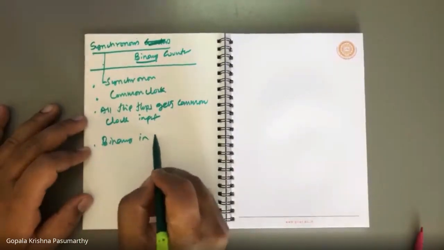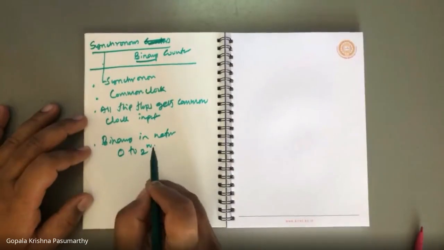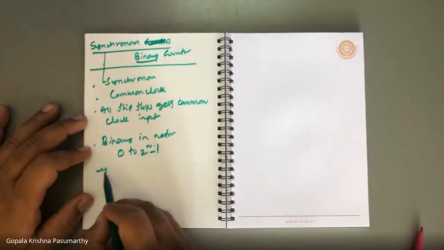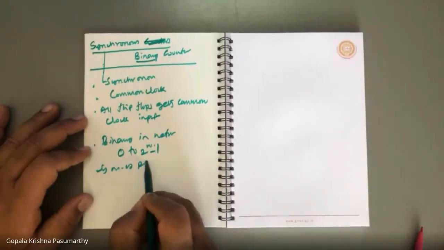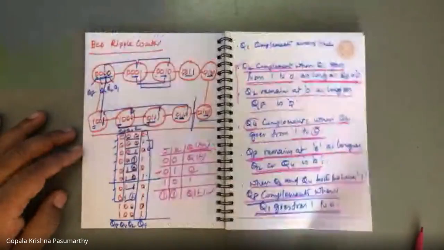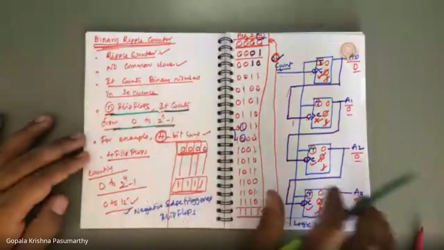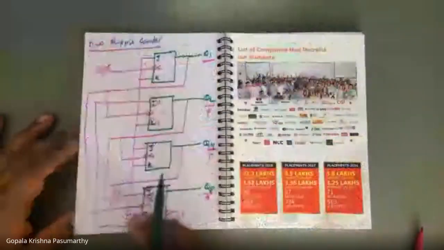It is binary in nature, meaning it starts counting from 0 to 2 to the power of n minus 1 if the number of flip-flops is n. If there are n flip-flops, it counts from 0 to 2 to the power n minus 1 because it is binary in nature.